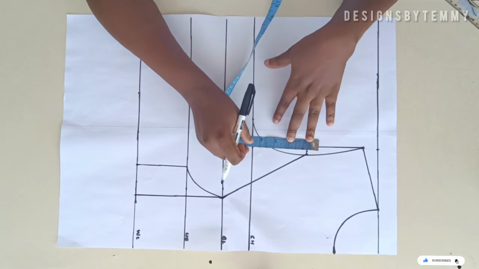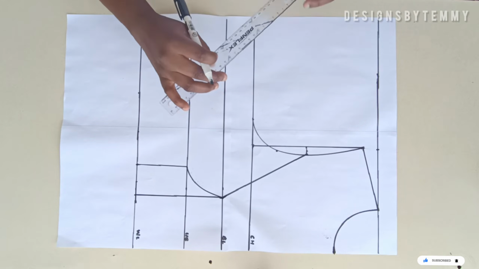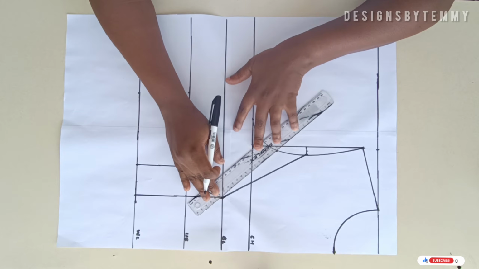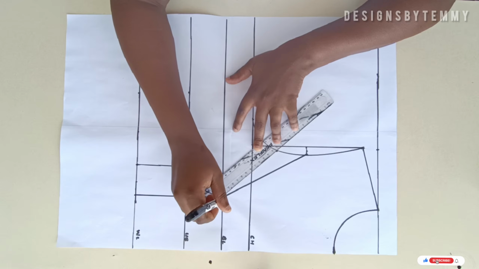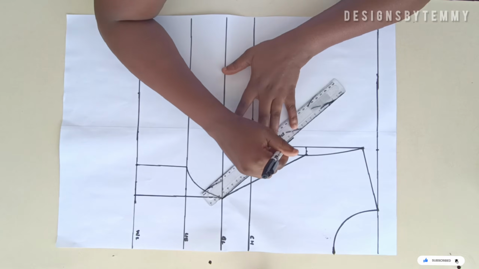So now we marked 2 inches for the dart. I'm going to go ahead and replace it on the armhole. Then I'll also join this to connect to my dart on the bust. So this is what we have right now.